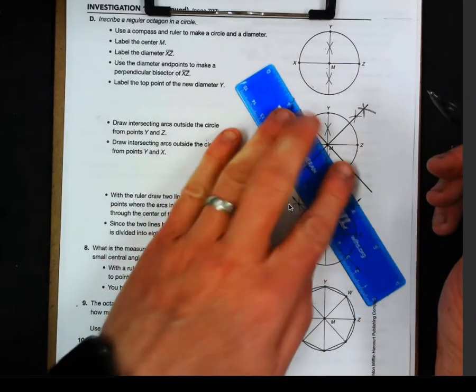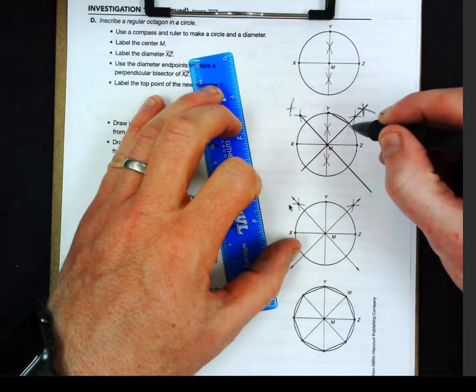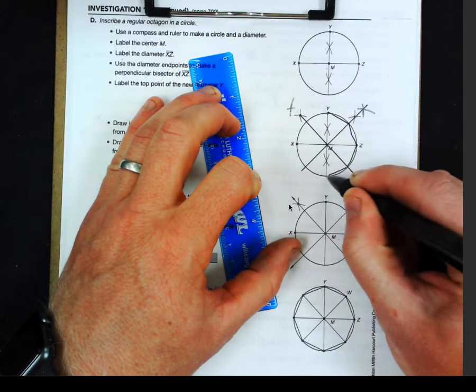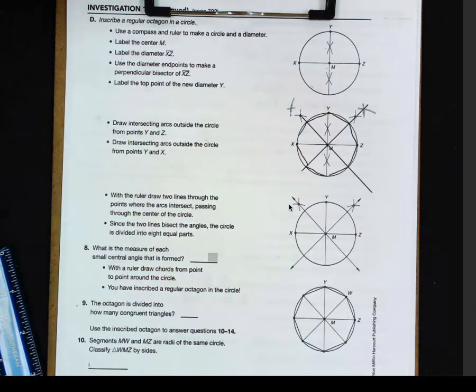So now what's the last step? Now they're just going to take their ruler and connect these dots. So they would connect dot to dot. I'm not going to use my ruler anymore so I can go a little faster for you. Dot to dot, dot to dot. Corner to corner, corner to corner, corner to corner, corner to corner, corner to corner. Boom, you have an octagon.